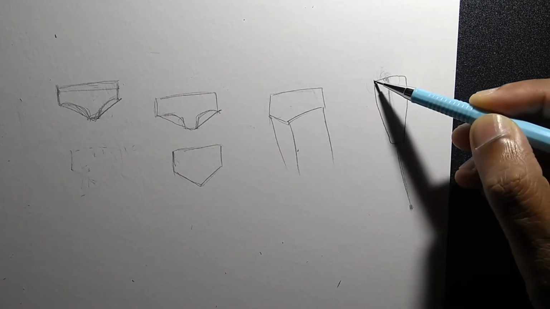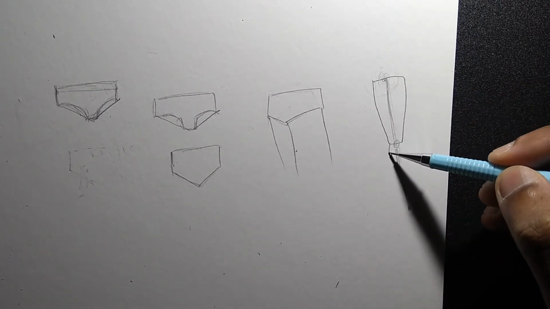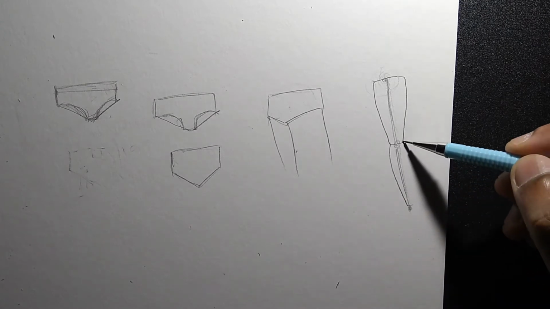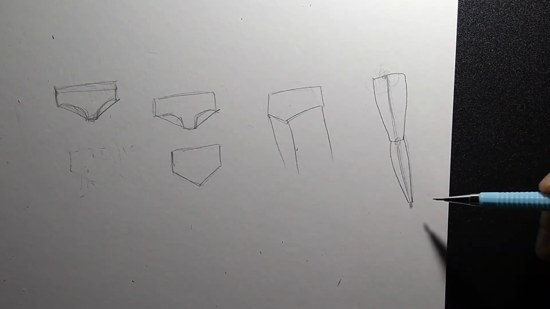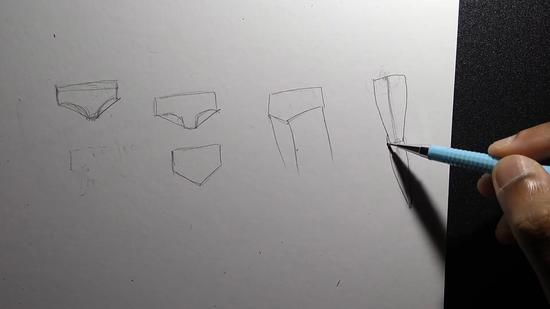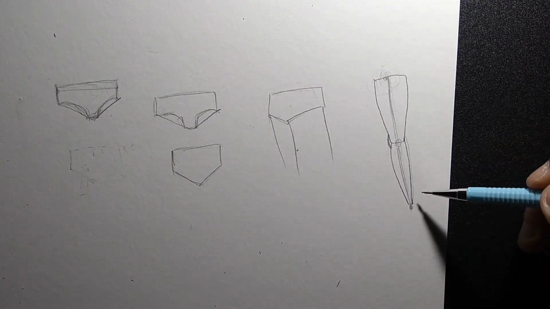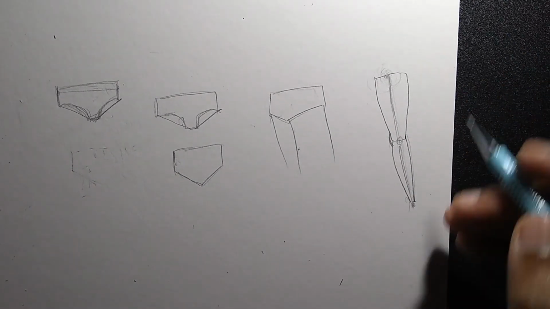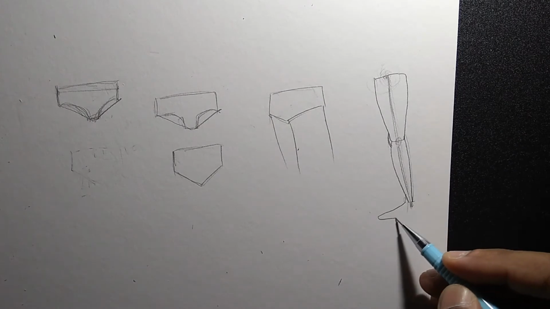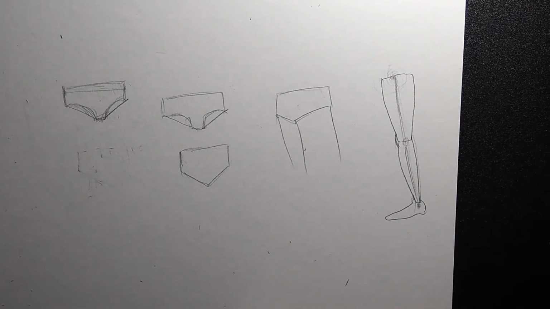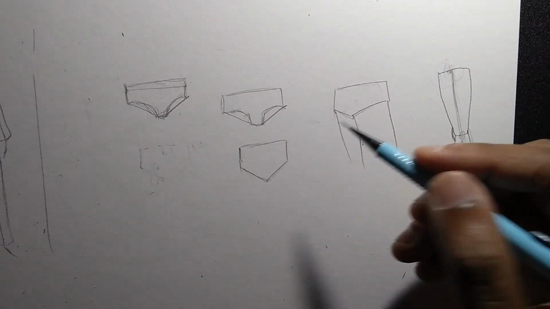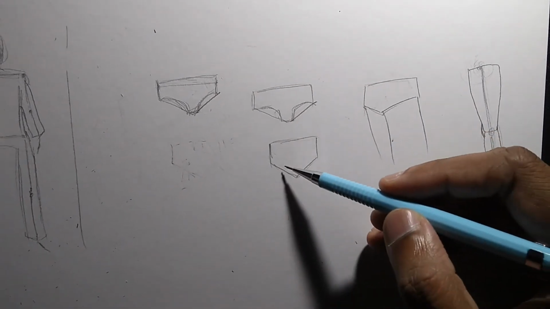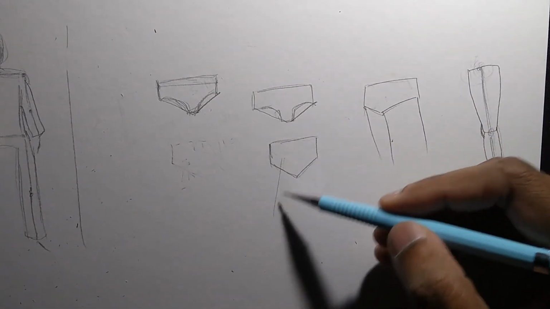We're going to go down like this. Okay. So here we'll have a knee. If I have to draw the full leg, it'll be something like this. So again, we're still in the simplified realm, right?